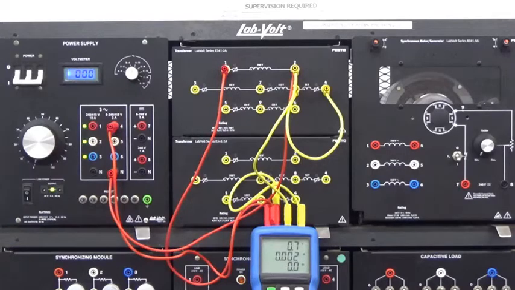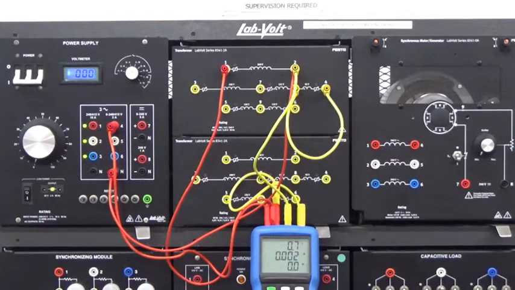The transformer which we will use is the same transformer that we have been using in the previous labs, and we will use the ratio 240:56. So our primary side is 240 volts and our secondary side is 56 volts.